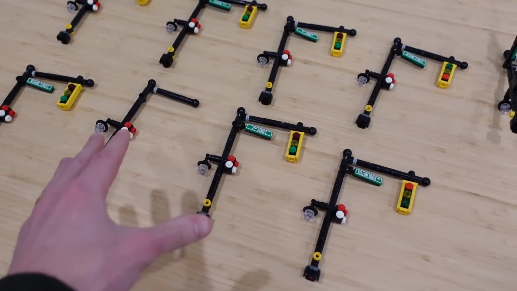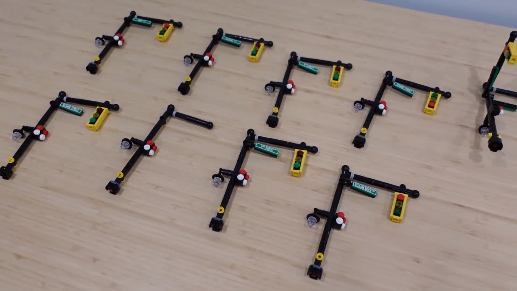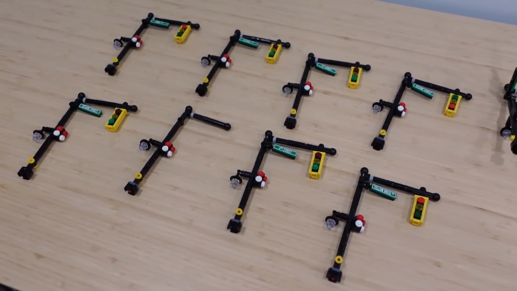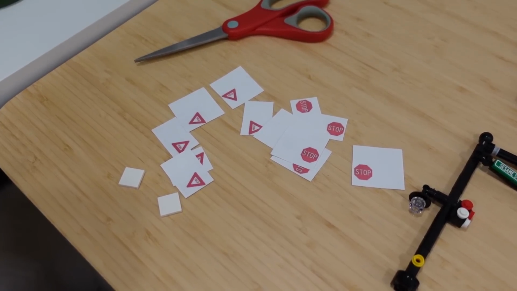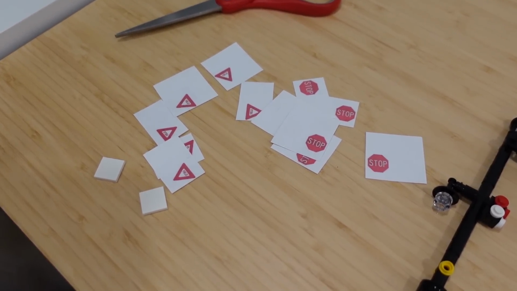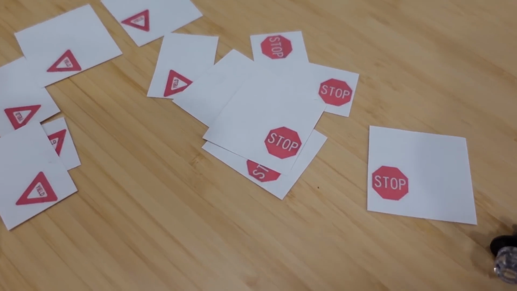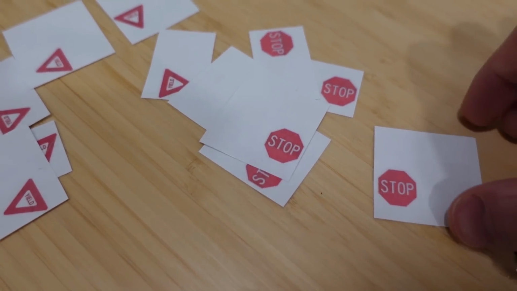Now, not all of the intersections are going to need traffic lights. We also need some stop signs and yield signs. So of course I googled some images and then hopped on Photoshop and made these little stickers right here, which are the exact size as a 2x2 tile.